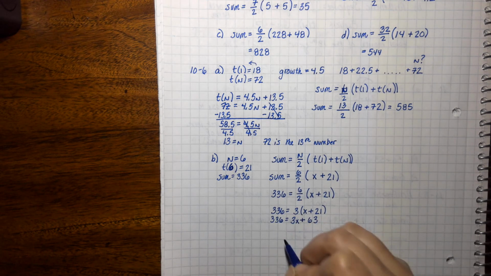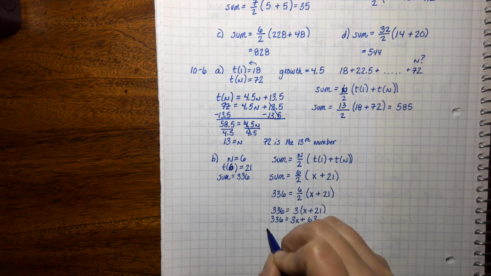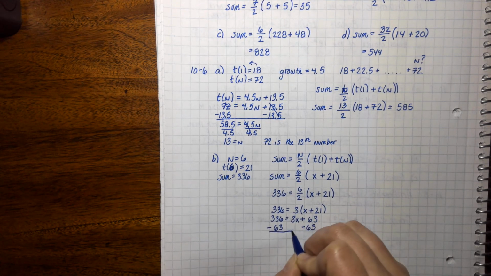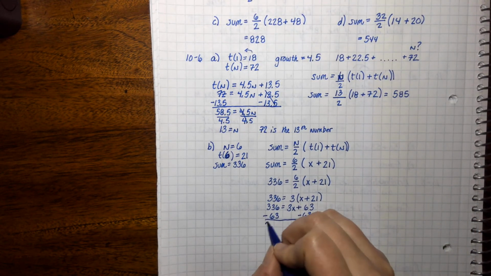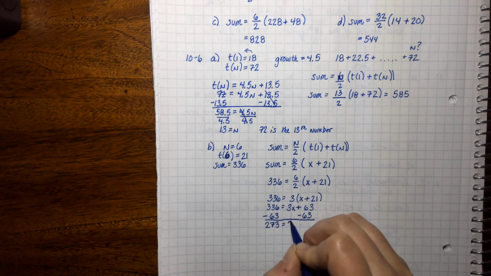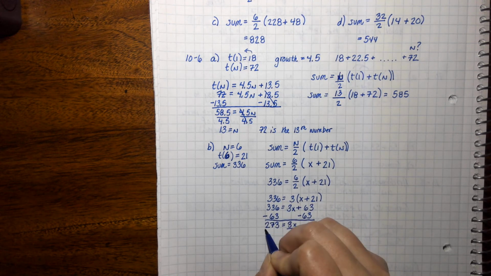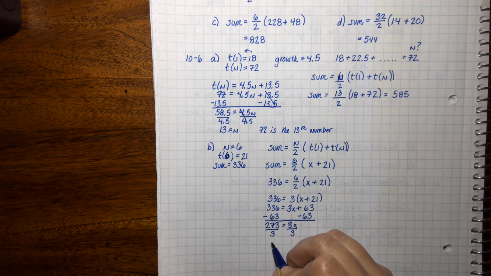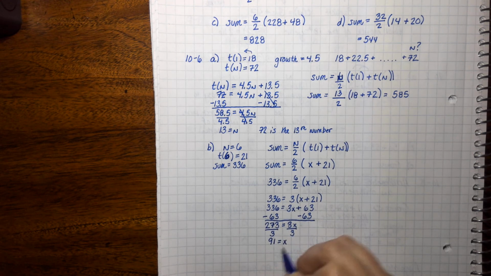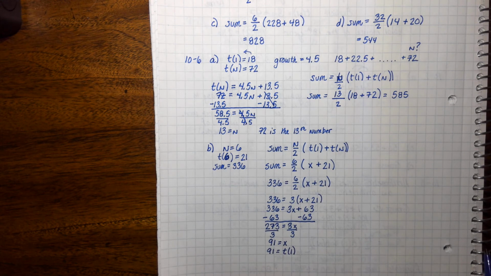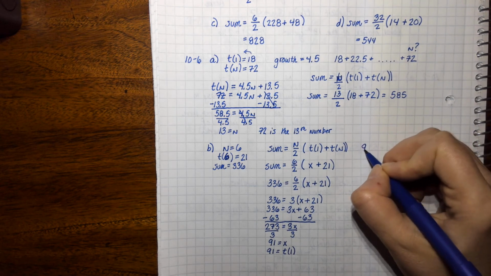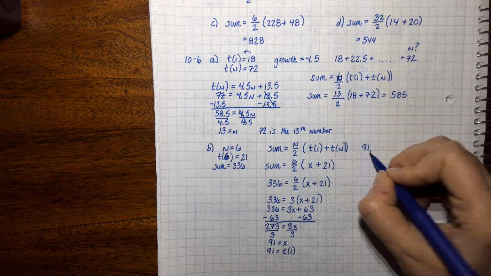And minus 63. 273 equals 3x. Divide by 3. 91 equals x. Okay, what is that? That's t of 1, which is the first number. So I know my first number is 91.